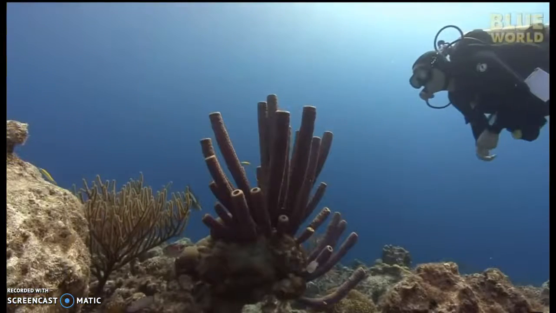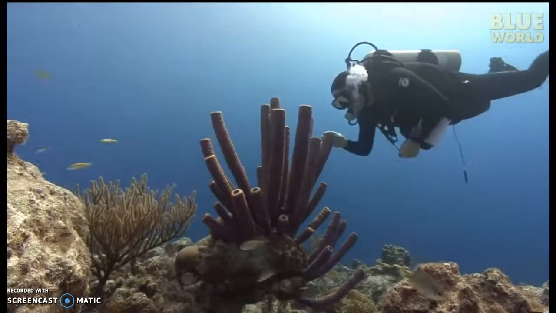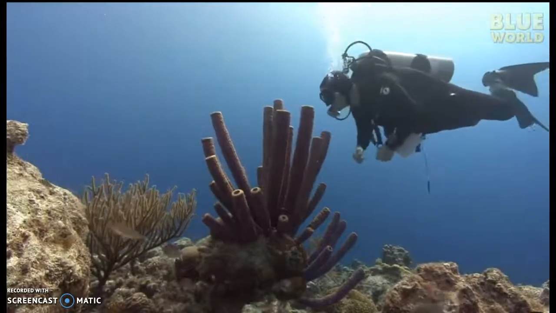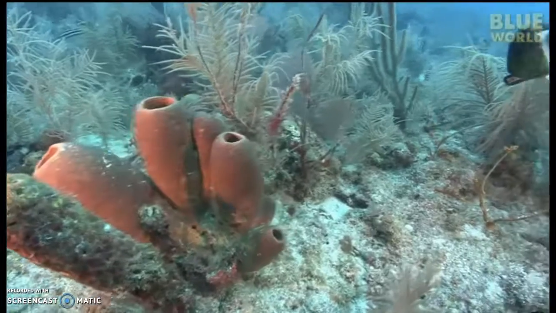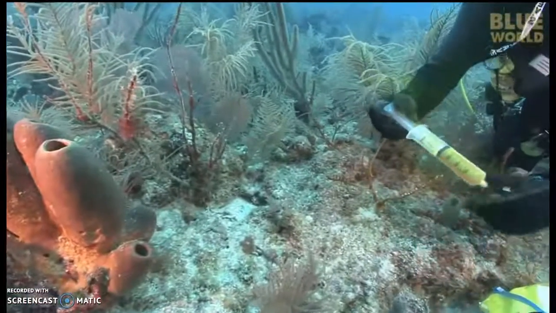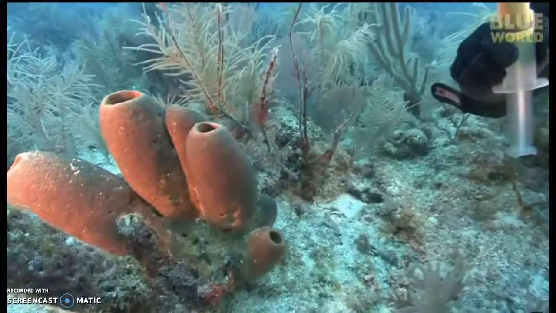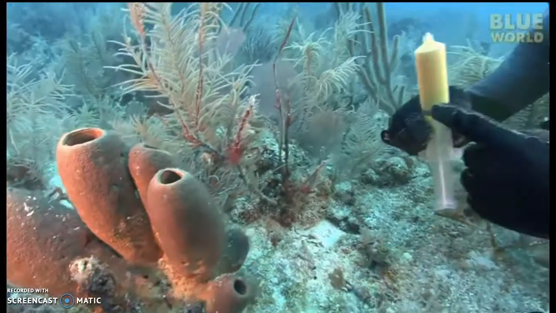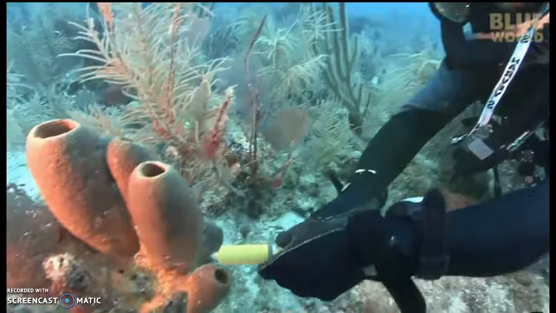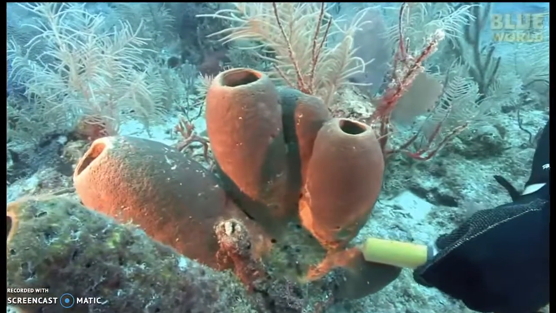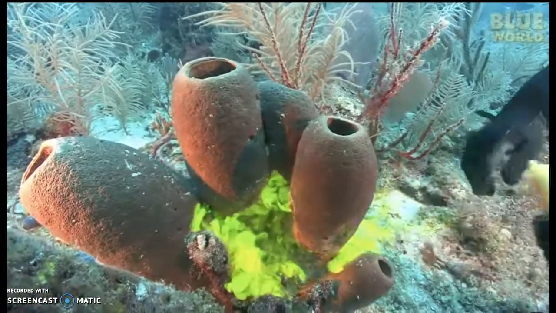Sponges are very effective filter feeders since they're able to capture and eat particles as small as bacteria, as well as larger particles. They might not look like they're doing much, but a simple demonstration shows how effectively sponges can pump water. On a reef in the Caribbean, I make a dive with a syringe filled with a non-toxic dye called fluorescein. By squirting it around the base of some sponges, we can observe how the water is moving by watching what the dye does.